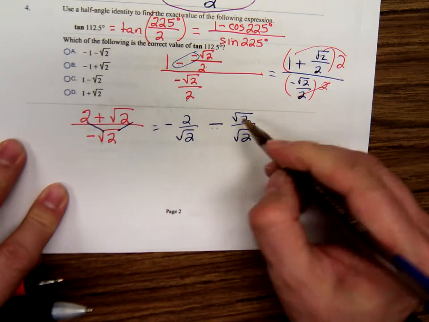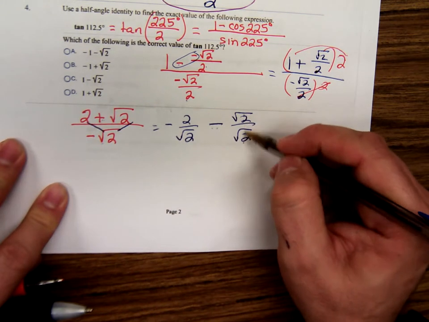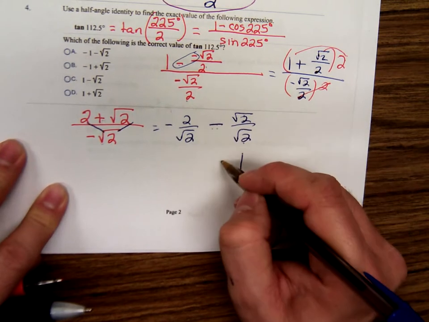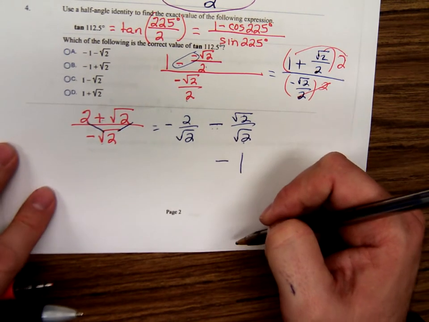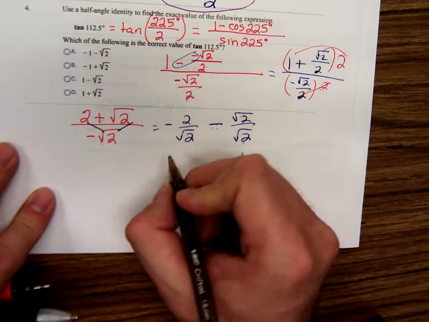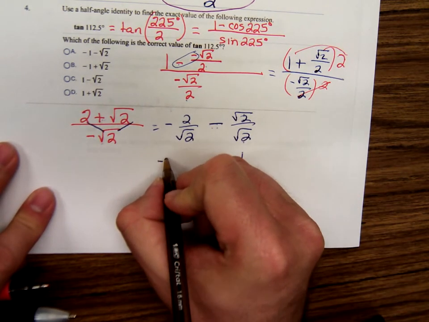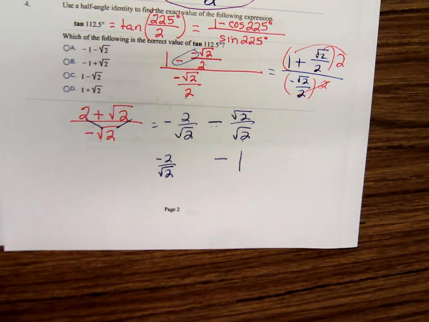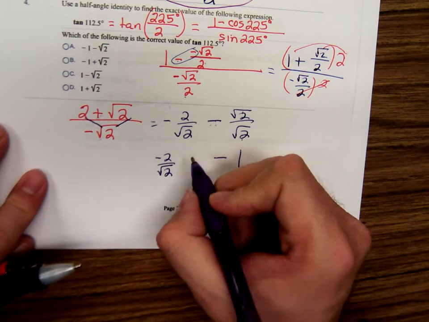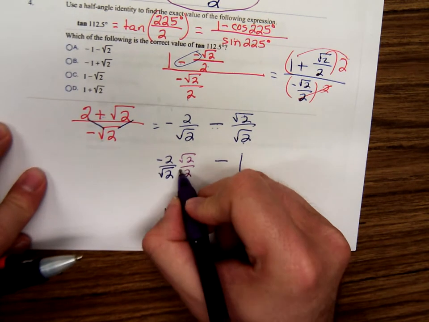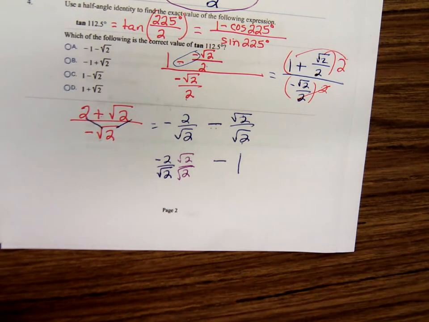So this square root of 2 over square root of 2, that's easy to simplify. So 1 and a minus in front. But this negative 2 over the square root of 2, could y'all rationalize that? What would we have? If we have negative 2 over the square root of 2, you would rationalize by multiplying above and below by square root of 2. It's going to simplify pretty nice, isn't it? What would all of this stuff simplify to?